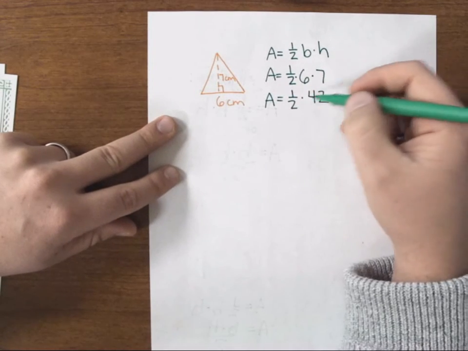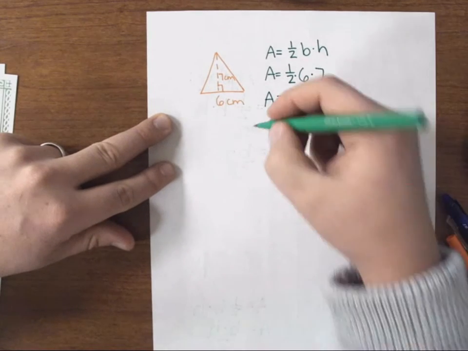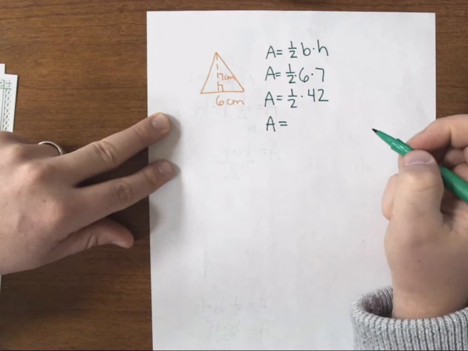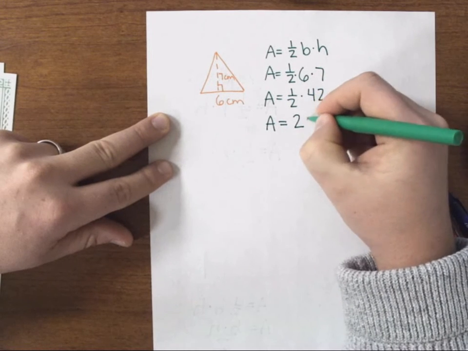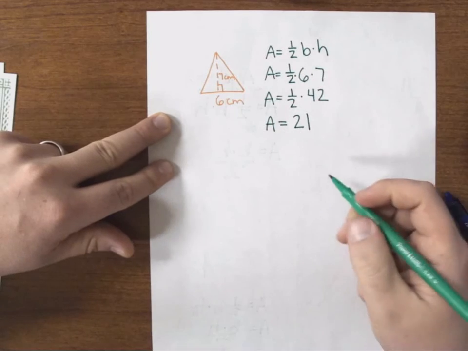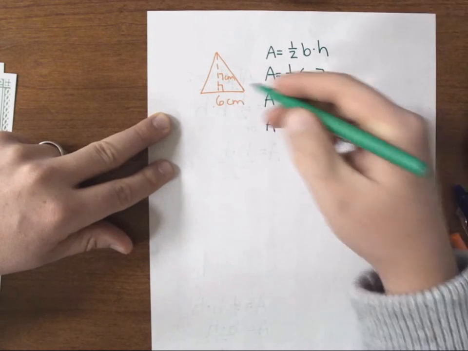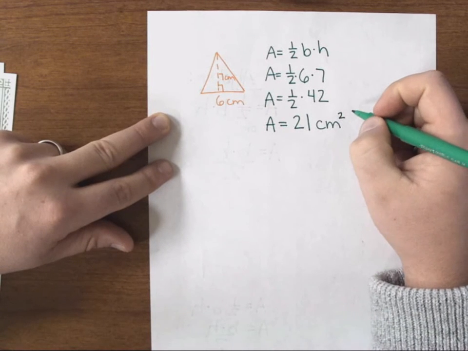So now 1/2 times 42 is the same thing as dividing 42 by 2. So A equals, what is 42 divided by 2? 21. So remember, we need our label. My label is centimeters, and because I found the area, it's going to be centimeters squared.